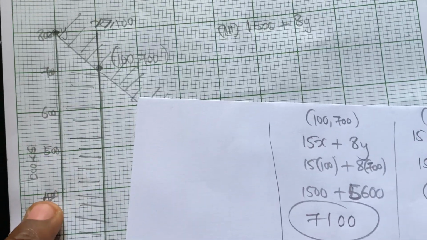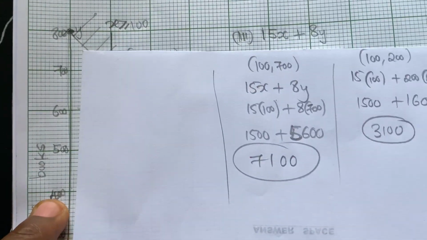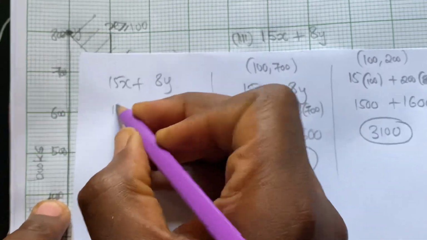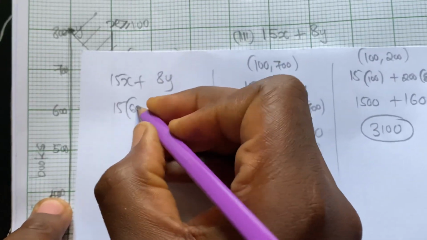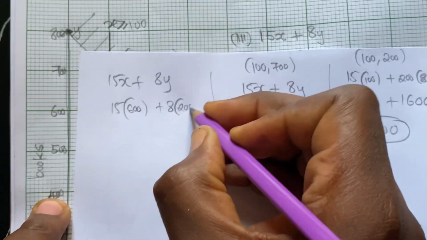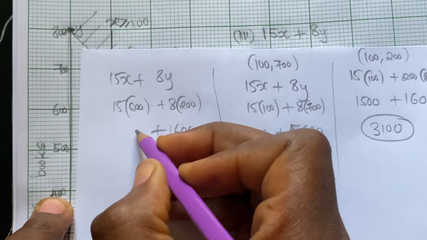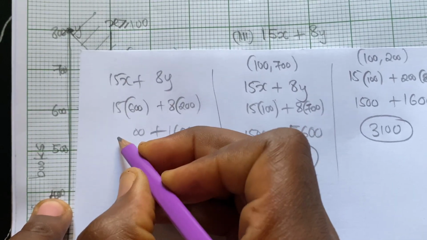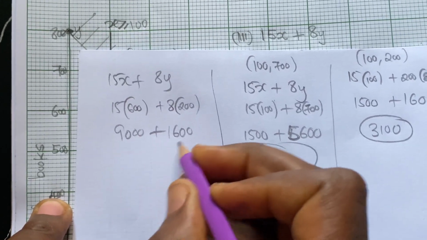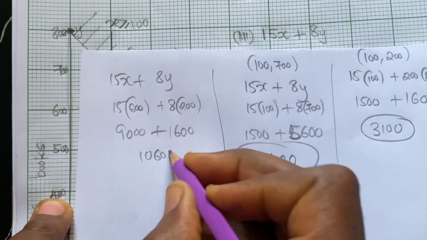And also we try the other coordinate, which is 600, 200. So we try it here, 15x plus 8y, so 15. Then this is 600, and then plus 8. Then here we're going to put a 200. So for a 200, it's giving 16. Then plus, this is 0 and a 0. 6 times 15, this is a 90. So 9,000 plus 1,600, this is going to give us 10,600.